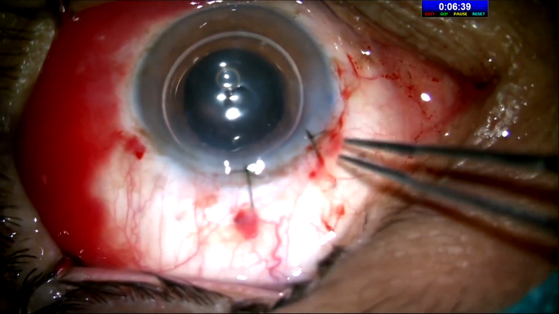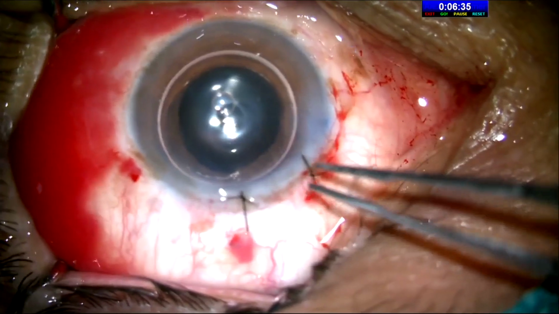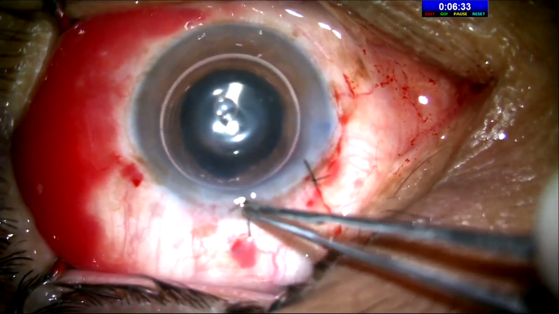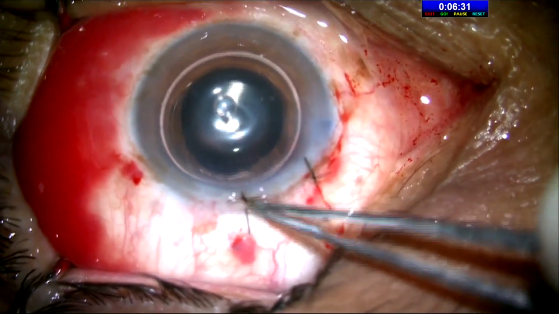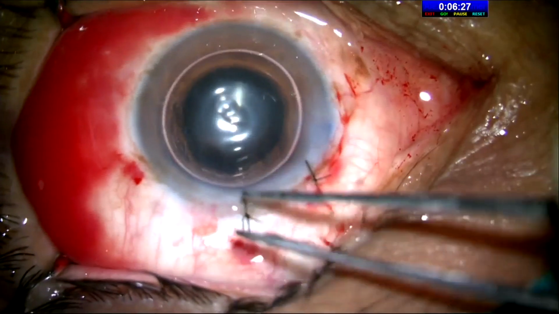So this, I say, is the fastest and a good enough surgery. Take the knot backward, not in the cornea. And silk doesn't hurt like a 10-0 nylon. The 8-0 doesn't produce papillary hypertrophy.